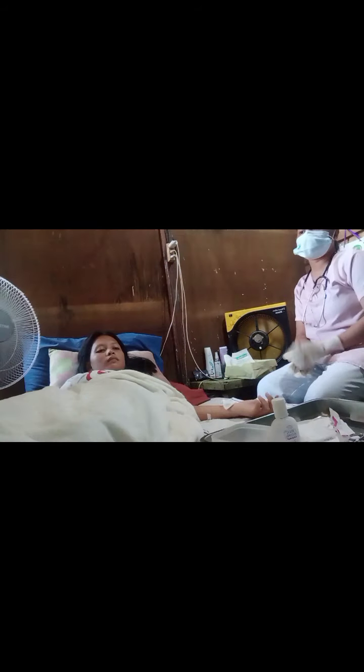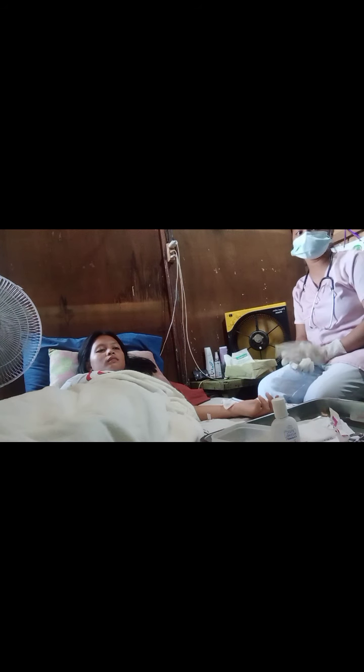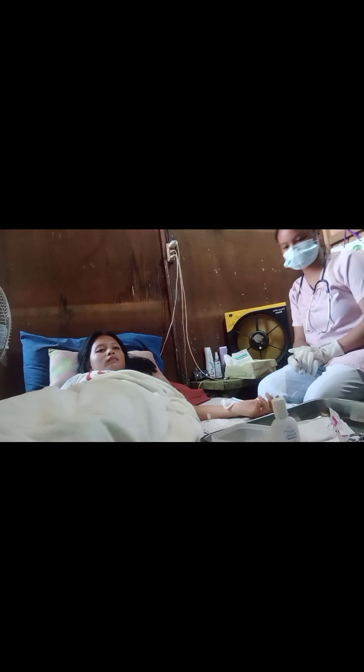And then after that, apply sterile 4x4 gauze over the wet fine gauze and apply it directly.